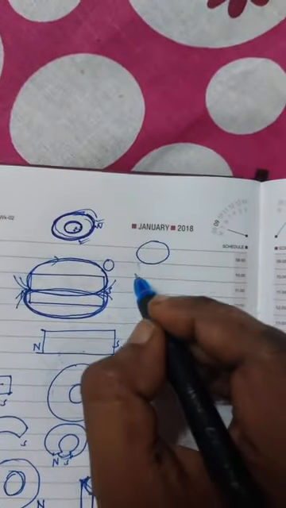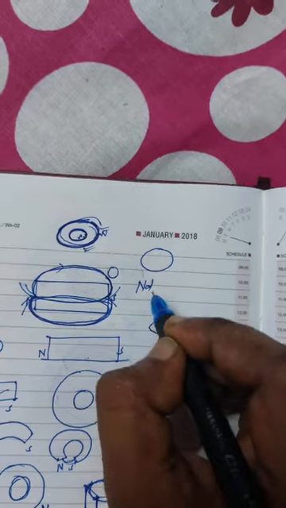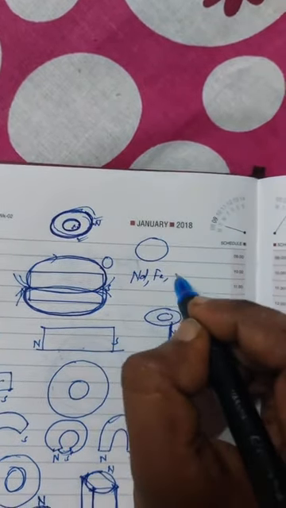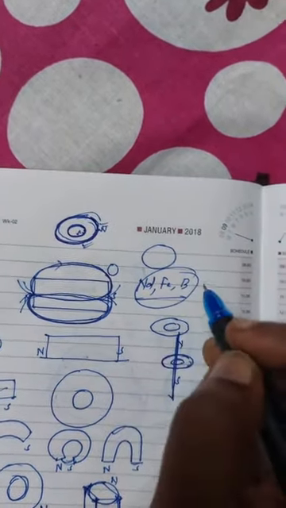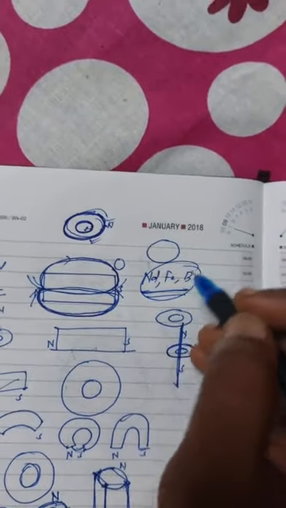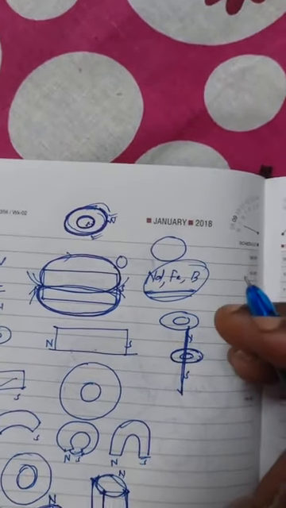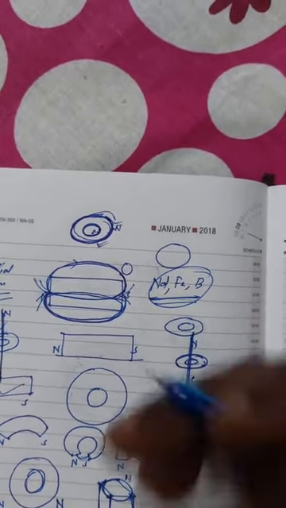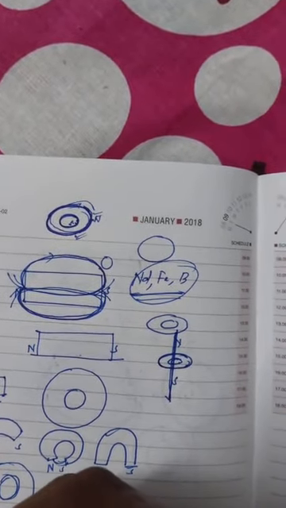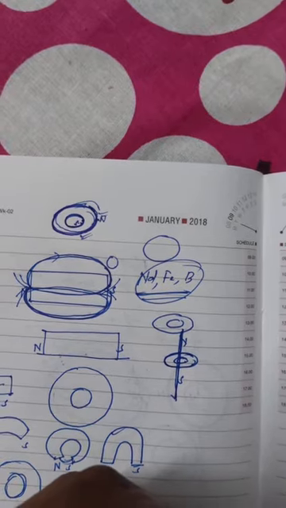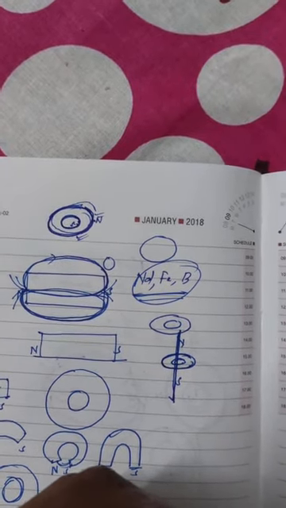Neodymium magnets are the alloys of neodymium metal, iron, and boron. When these three substances are taken together in a particular ratio, that alloy can be converted into a magnet just by keeping it in a strong magnetic field.